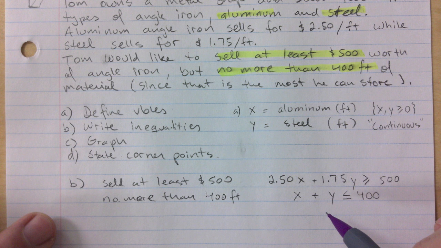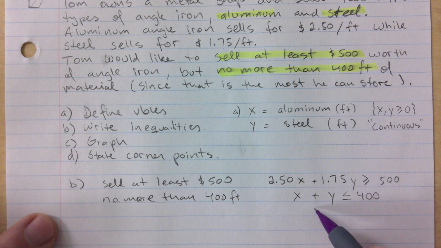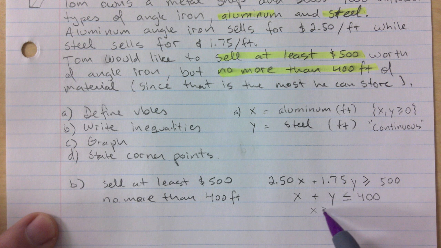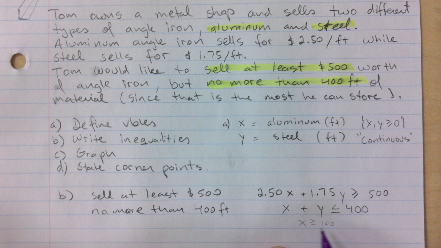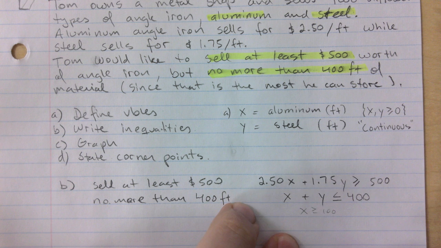You would just say x is greater than or equal to 100. Don't copy this down, because it's not part of this problem yet. I'm expanding to open your eyes. If it specifically mentioned just the aluminum or just the steel, it would look like that, and it's a vertical or horizontal line depending on which one they're talking about. But if you came up with these two, congratulations, you came up with the inequalities.